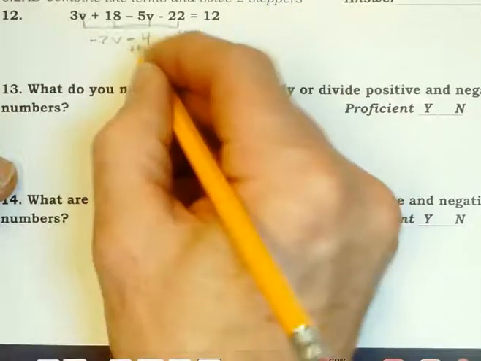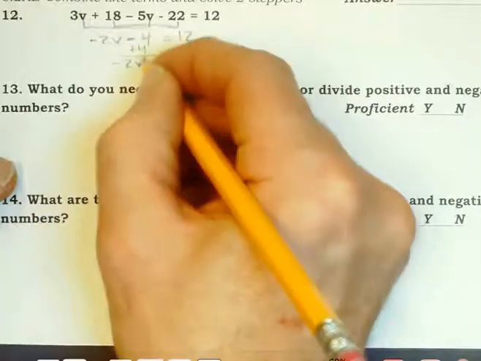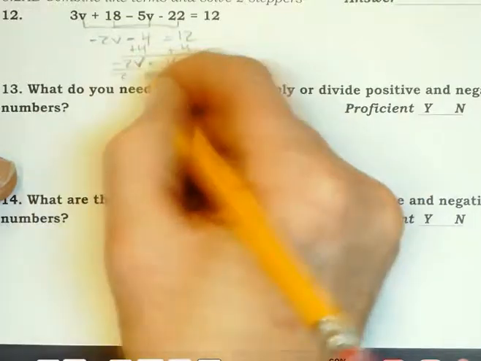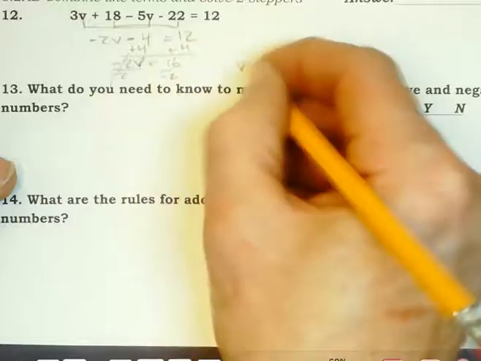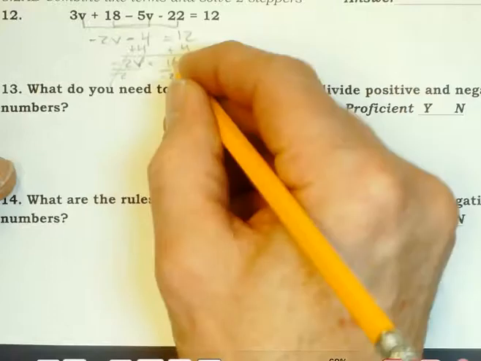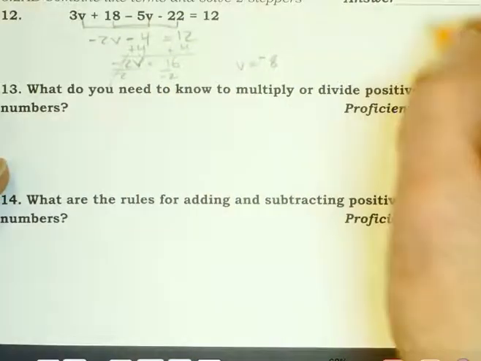I'm going to add 4 to both sides. So now I've got that minus 2v is equaling 16. I'm going to divide by negative 2, divide by negative 2. Now these negatives cross off, leaving me with v isolated, and 16 divided by 2 is 8. And of course that's 16 divided by a negative 2. That's a negative 8 on that one there.